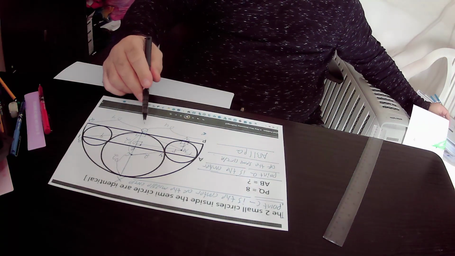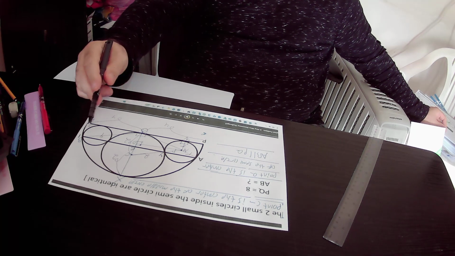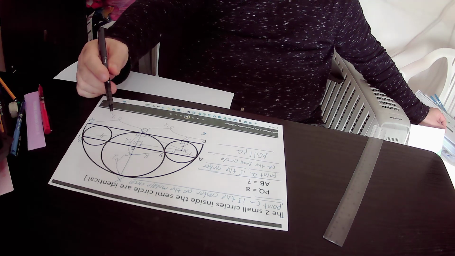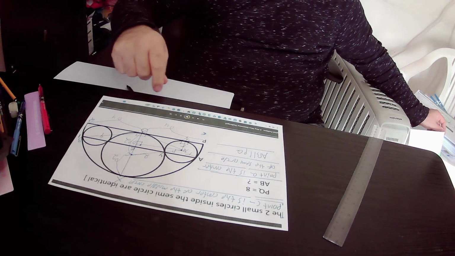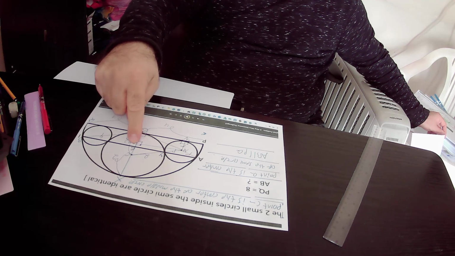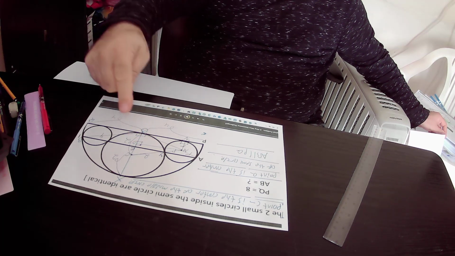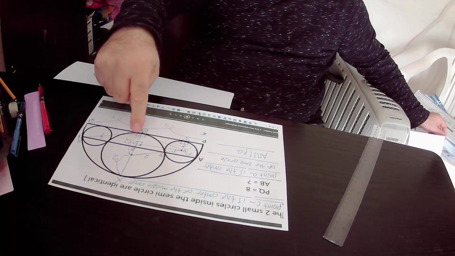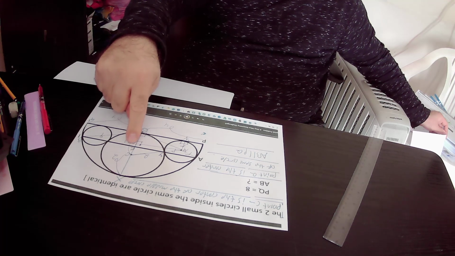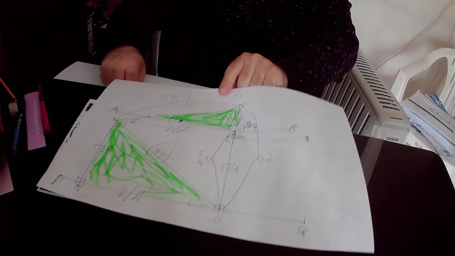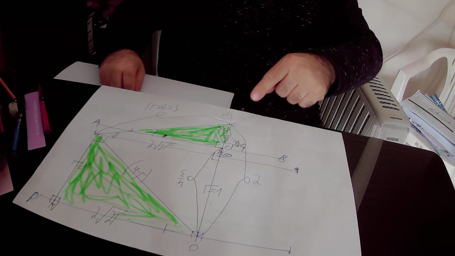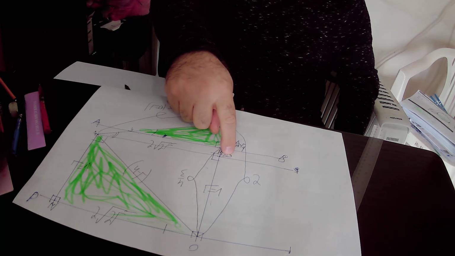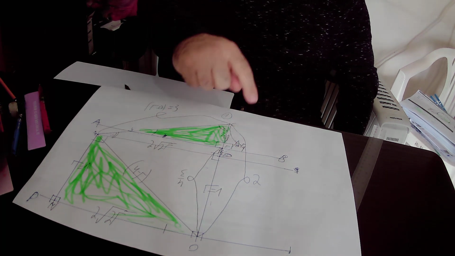So here we join together points O and B by a straight line. OB is the radius of the semicircle, that is to say it equals 4 units. In the next step we will calculate the value of this angle. We will calculate the value of angle OEB. This angle is angle OEB, and we will find out the size of this angle OEB.